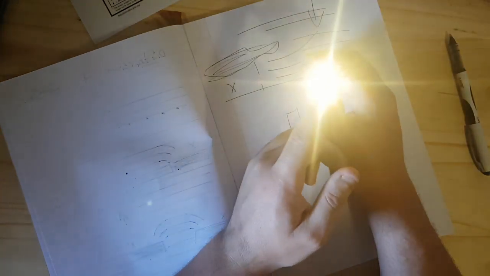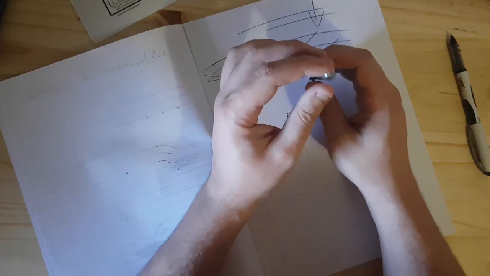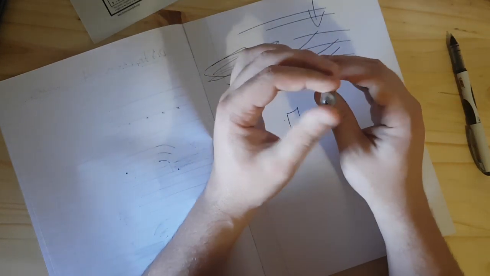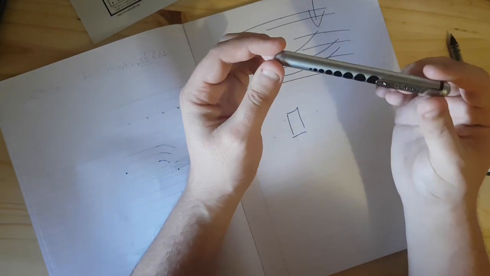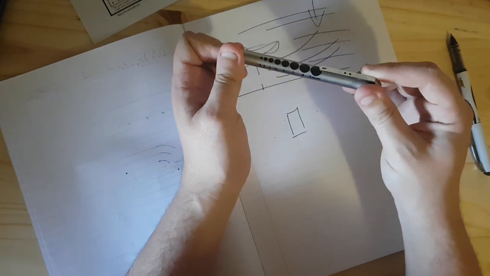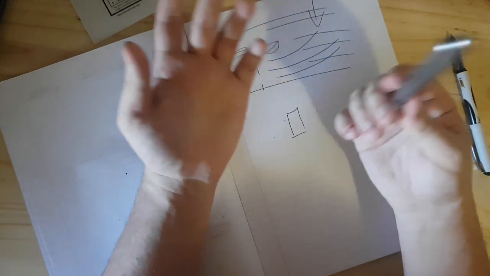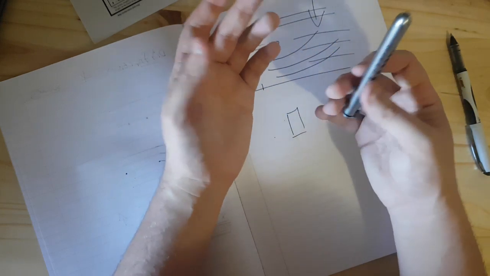No, it is not. What you will notice is that the light does sort of bend. Now, the easiest way to do this is with a screw.